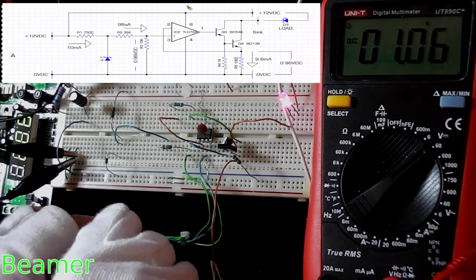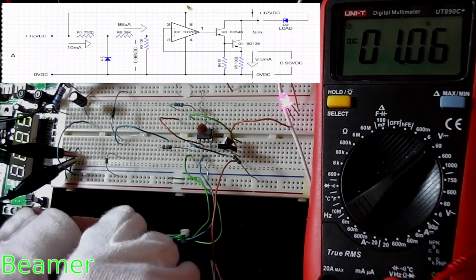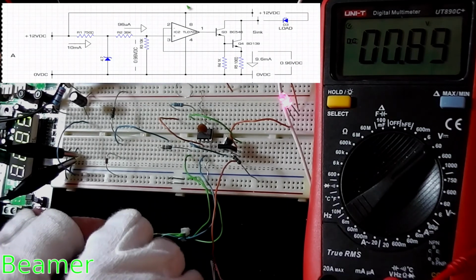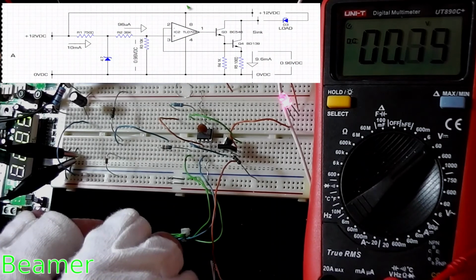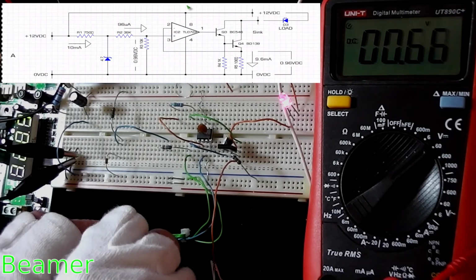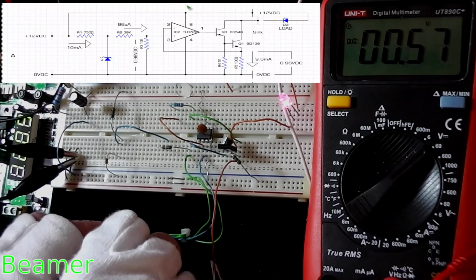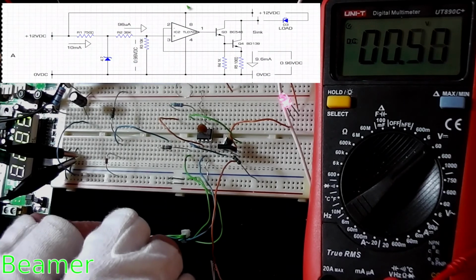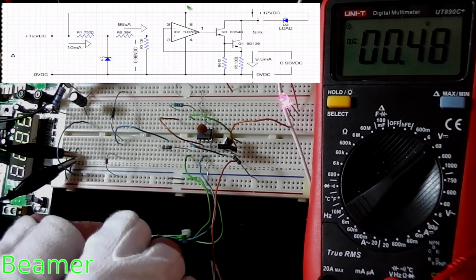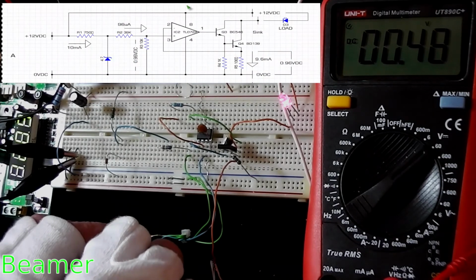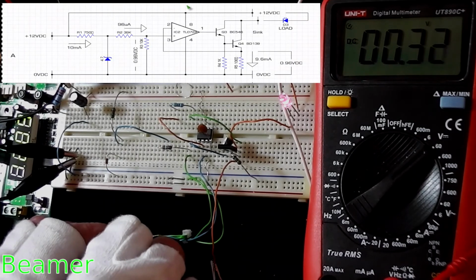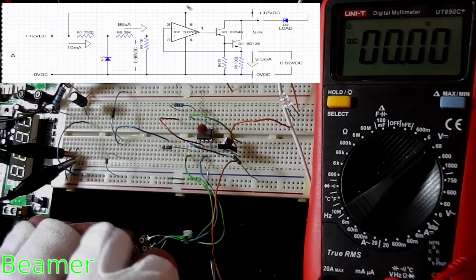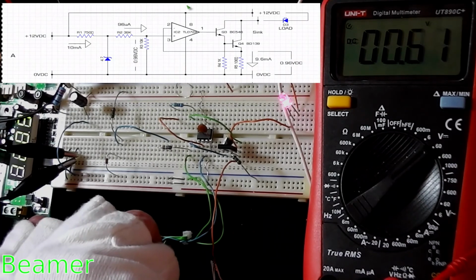Now that's at maximum, and as I rotate down through to minimum, you will see the voltage across R5, which is the 100 ohm, linearly reducing down very nicely through to 0.4948 of a volt for halfway rotation of the potentiometer, all the way down through to 0 and back up again.